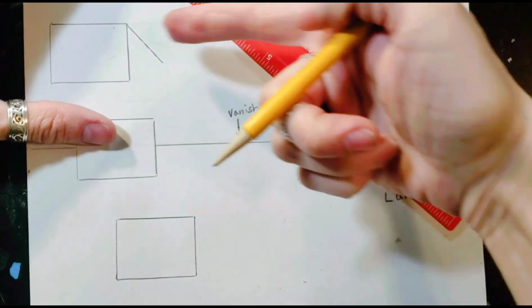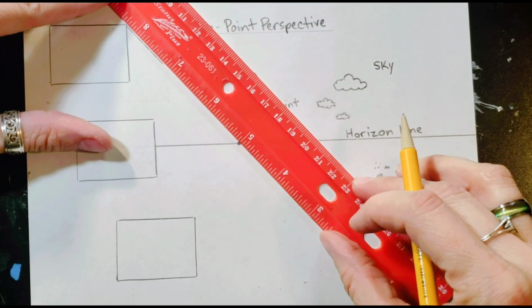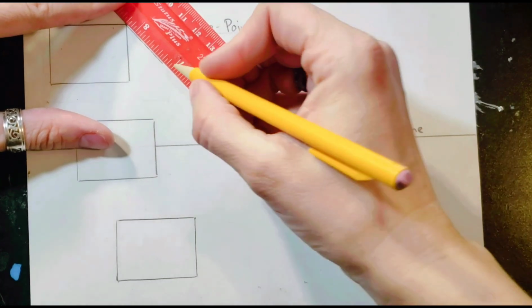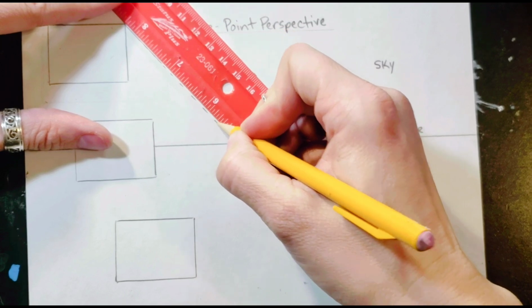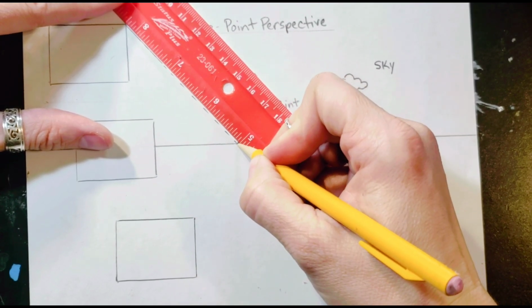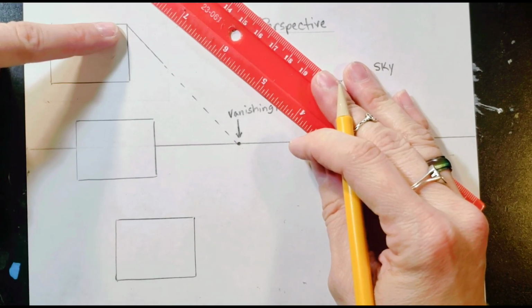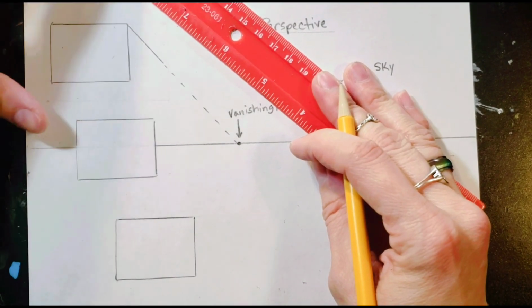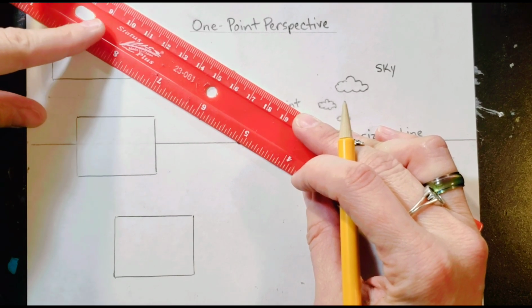Now hold it down so that it doesn't move, and see how that does line up. But I want you to be able to look at it visually and tell that it lines up to the vanishing point. So we're going to put these little imaginary dash lines here so that when you glance at it, you can see that it's going to line up. Now we're going to go to the next corner and do the exact same thing.